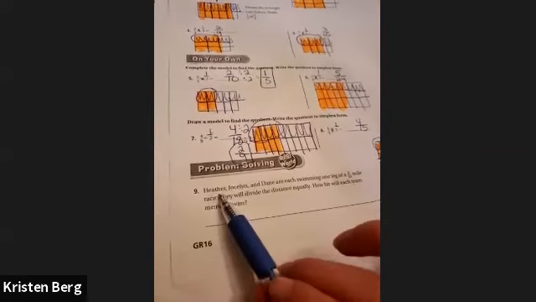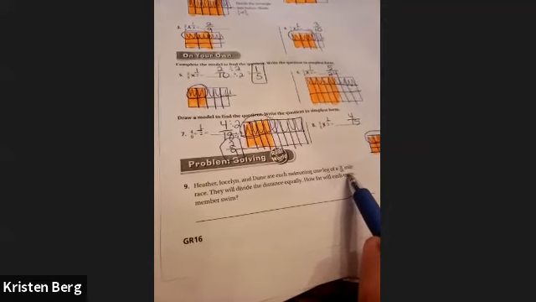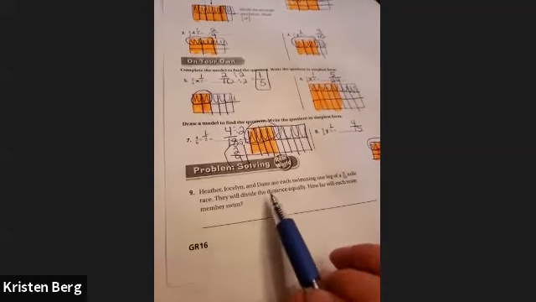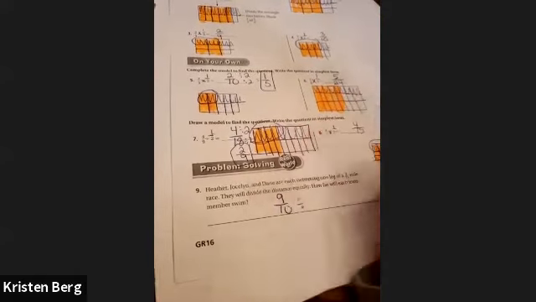Now this one says Heather, Jocelyn, and Dane are each swimming one leg of a 9/10 of a mile race. They will divide the distance equally. How much will each team member swim? So that is 9/10, this entire race. And they are going to be dividing it amongst how many people?